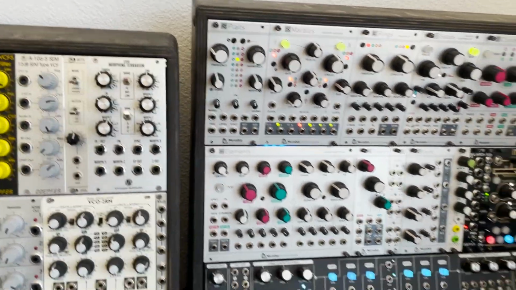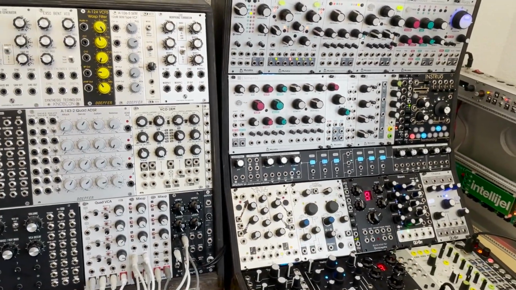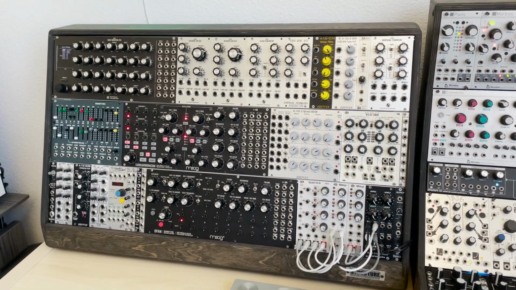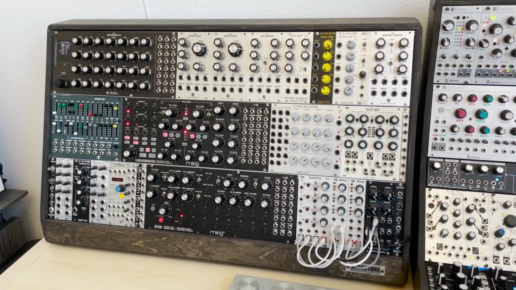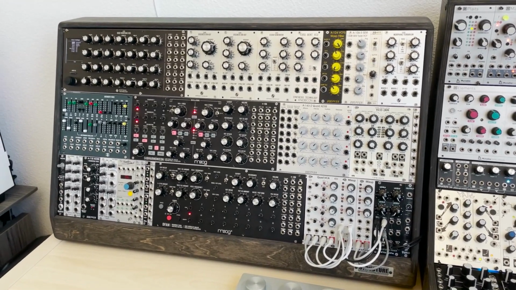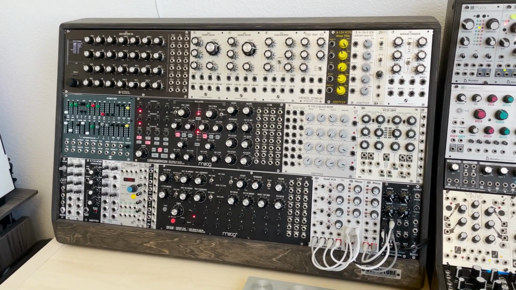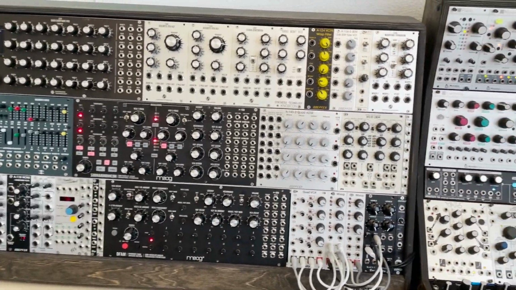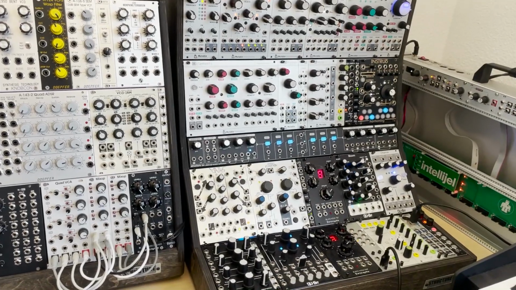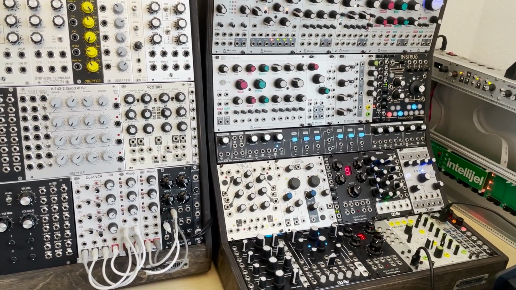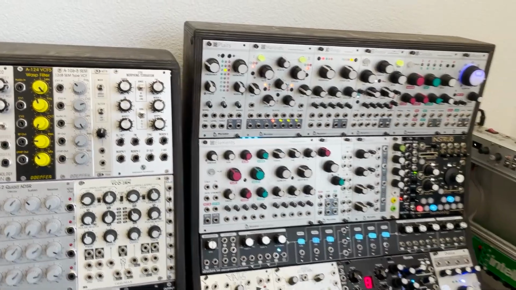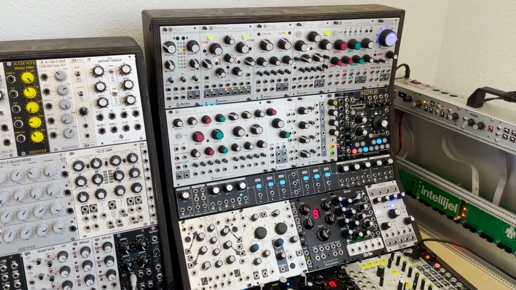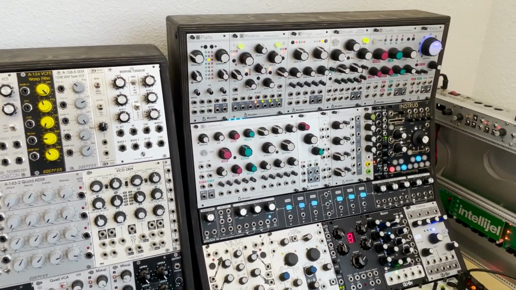And then we go to this case over here. By the way, this one is more like analog. Some of them are more digitally controlled analog ones, but this is more like, I don't know, just the way I have it organized. And this case is a Pittsburgh EP-420 for 120 HP. And then this one is the Pittsburgh EP-344 with the bridge in the middle. So this case is more of my digital analog modules. So let's dive in here.